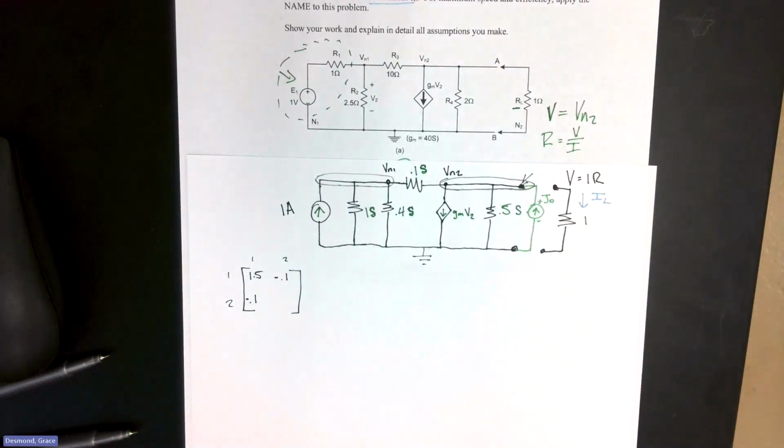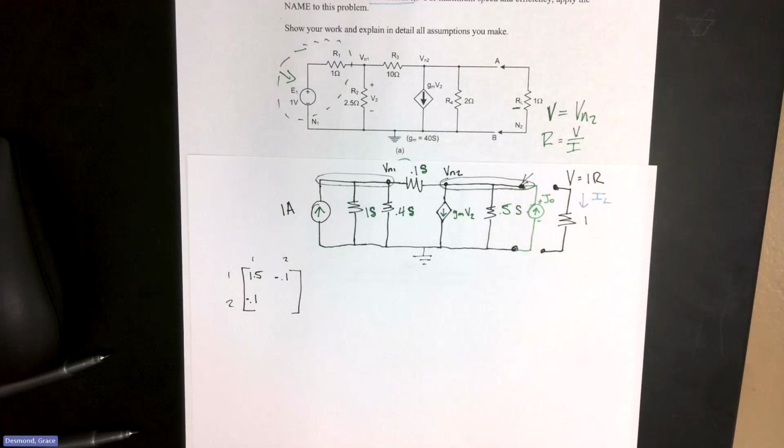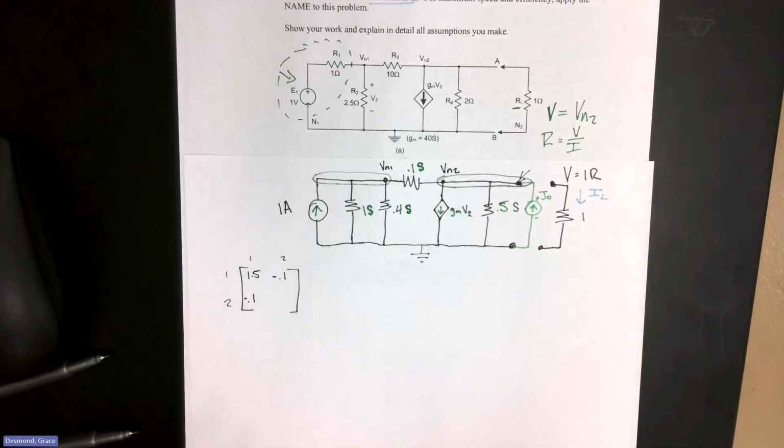That is the definition of nodal analysis. Everything that is not the diagonal is going to be negative. Yeah, I know it's been a minute. Everyone's been looking at switches so much. So negative 0.1, negative 0.1, because shared between VN1 and VN2 is the same as shared between VN2 and VN1.